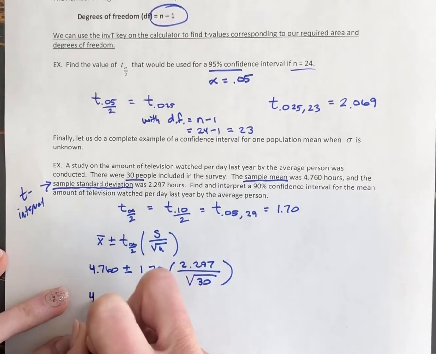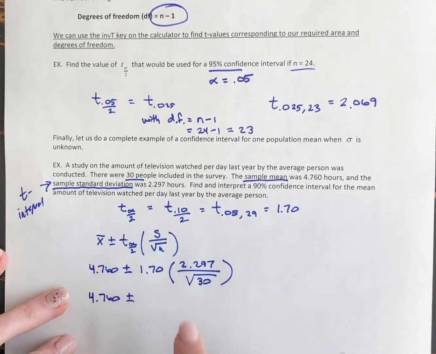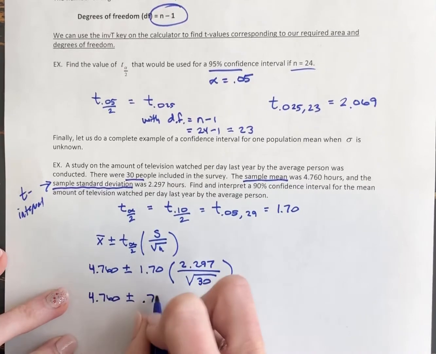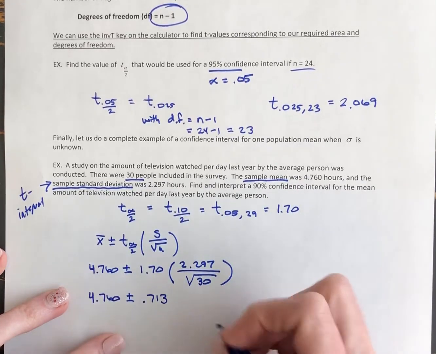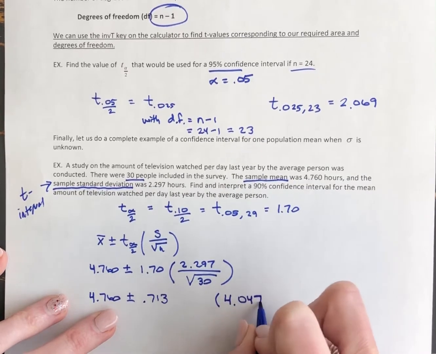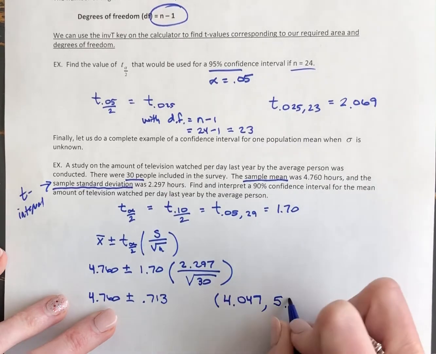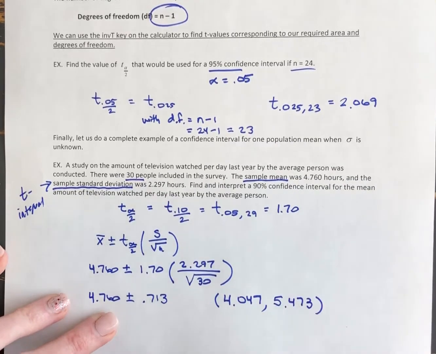And if you go ahead and start plugging this right-hand side into your calculator, you'll get a margin of error of 0.713, which creates an interval from 4.047 to 5.473.